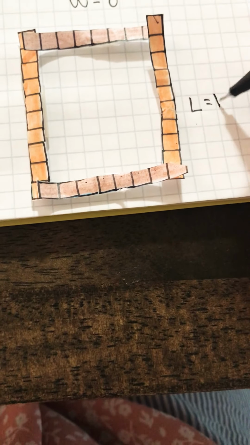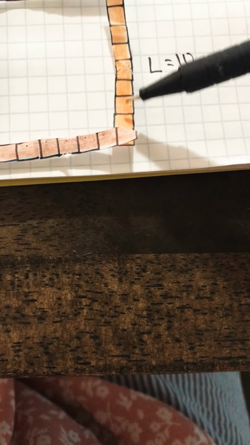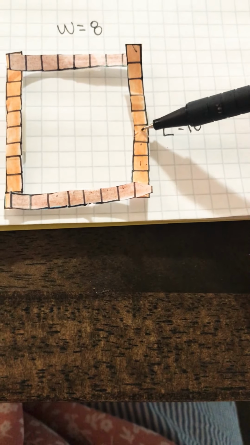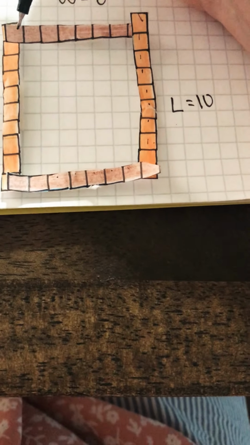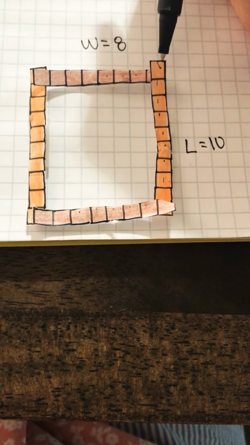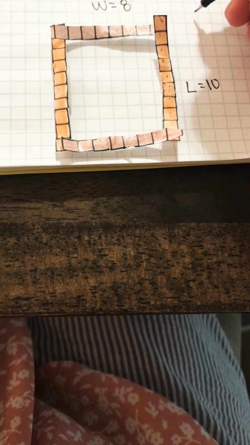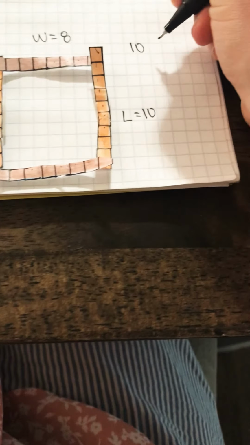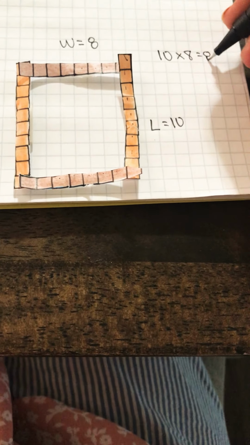Our length is 10. Okay, so let's just make sure. 1, 2, 3, 4, 5, 6, 7, 8, 9, 10. And 8: 1, 2, 3, 4, 5, 6, 7, 8. And so we have 10 times 8, which equals 80.